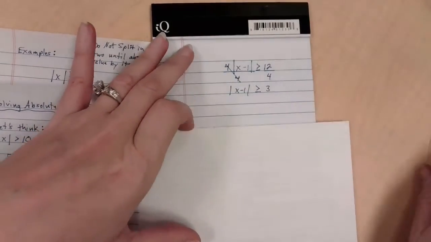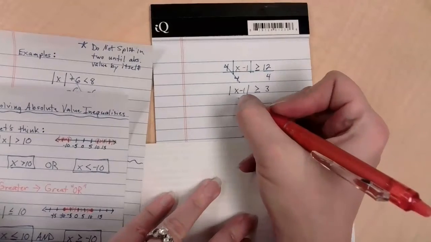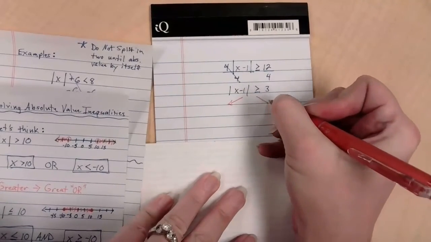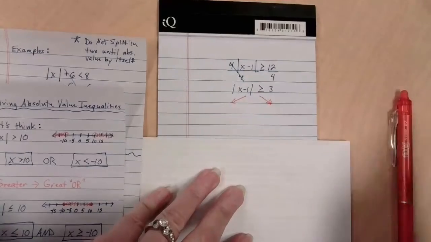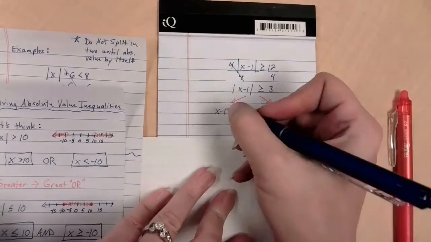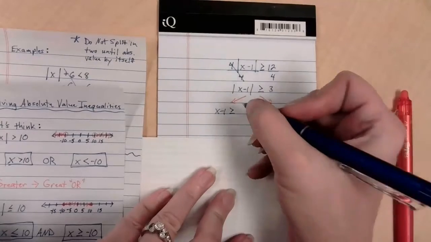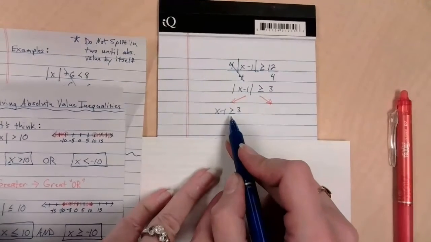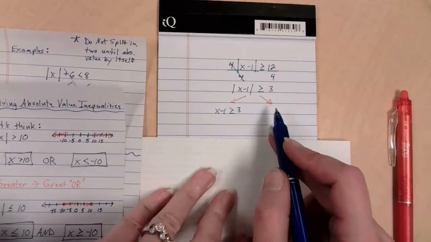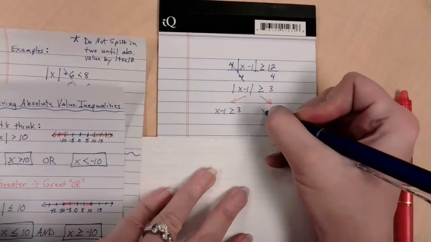Again, once I have it to that point that the absolute value is by itself, I am splitting it in 2 pieces. I must remember to split it in 2 pieces. The first piece, almost the same. Keep the x minus 1 is greater than or equal to, keep that, and 3. So the only difference between this guy and this guy is this one has absolute values and I got rid of them. Second piece, x minus 1 stays the same.